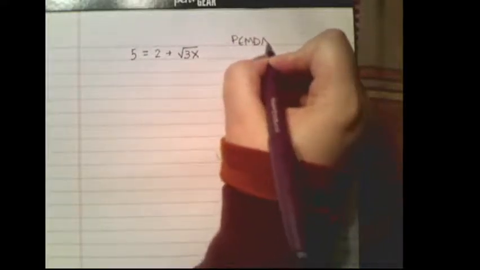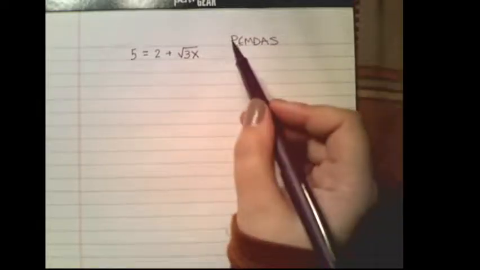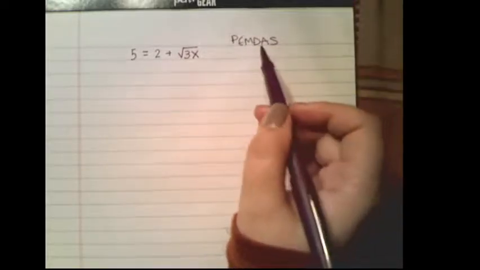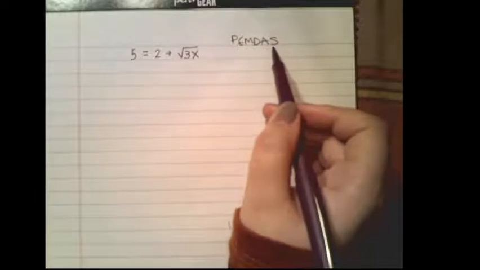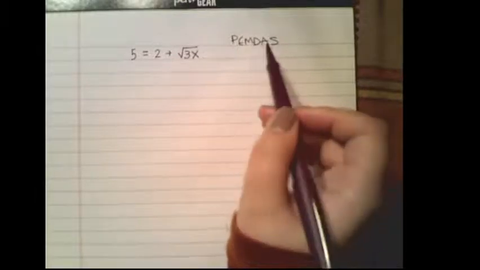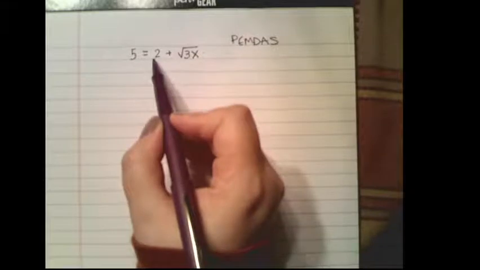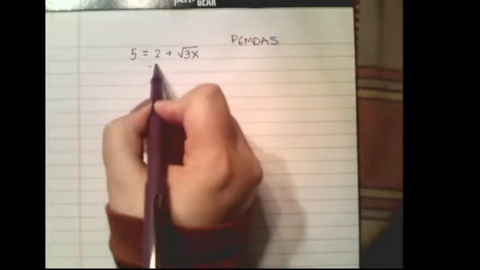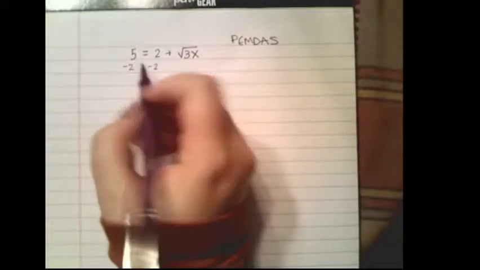5 equals 2 plus the square root of 3x. So the goal is always to get rid of everything else and get x by itself. But we still need to follow the PEMDAS rules. So I don't have any parentheses, exponents, there's no multiplication or addition, so that means we need to get rid of multiplication or division. We need to get rid of addition, that positive 2. So first step, we are going to subtract 2.